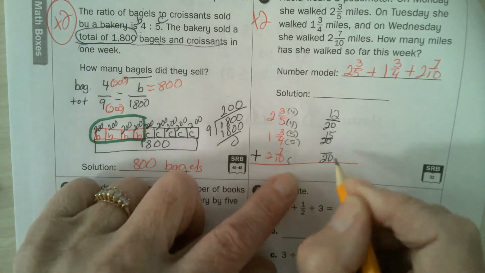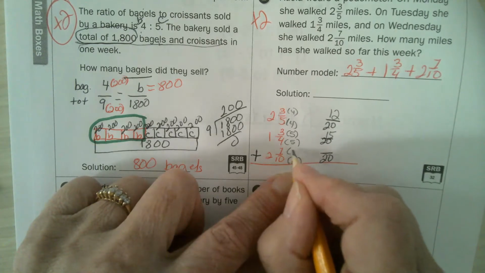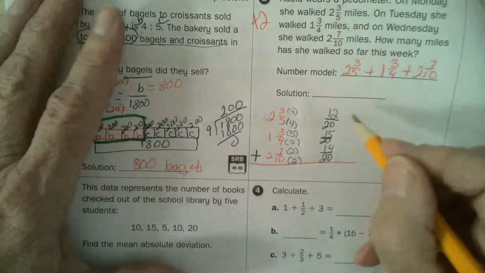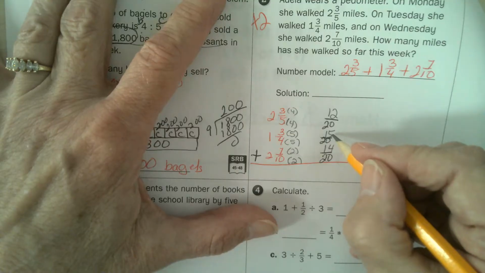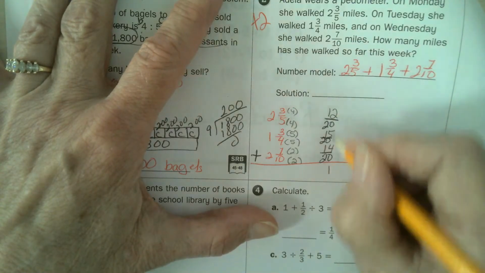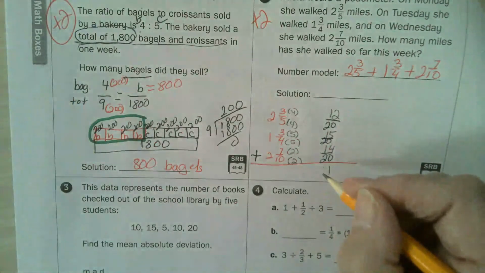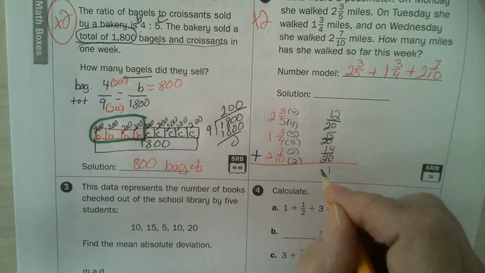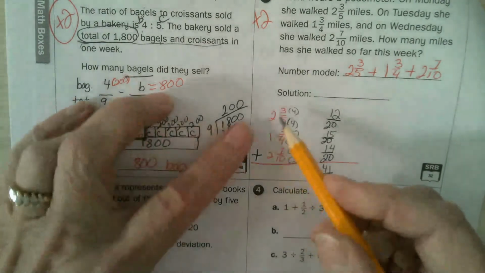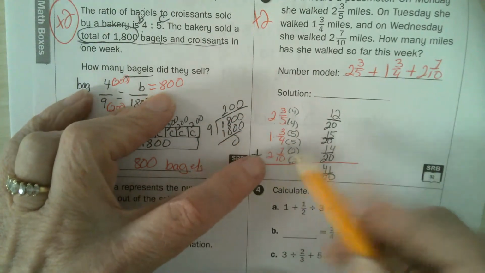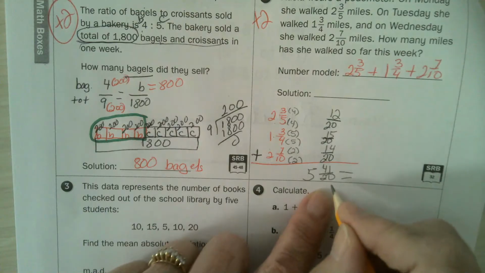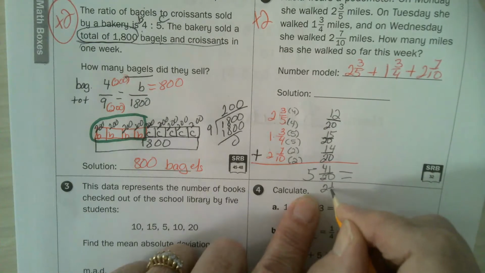10 times what is 20? 2. And 7 times 2 is 14. All right, now we have to add those all together. 12 plus 15 is 27, plus 14 is 41. Hold on, the fractions are 12, 5, and 14. 12 plus 5 is 17, plus 14 is 31. So when we add those all together, we're going to get 41 over 20. Now you can't forget to add your whole numbers. 2 plus 1 is 3, plus 2 is 5. Now that's an improper fraction, 41 over 20ths. That equals 2 and 1/20th.